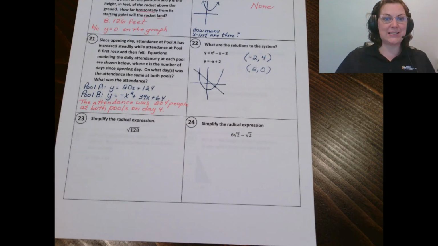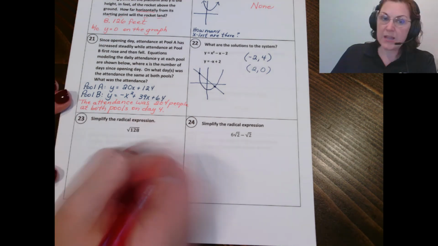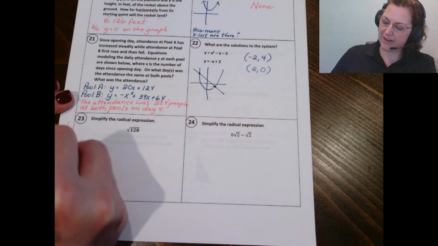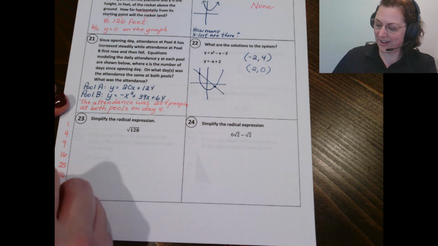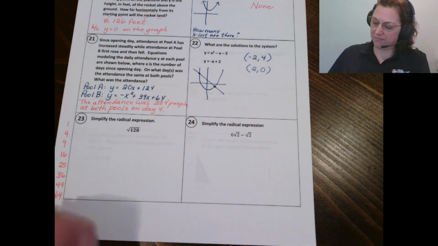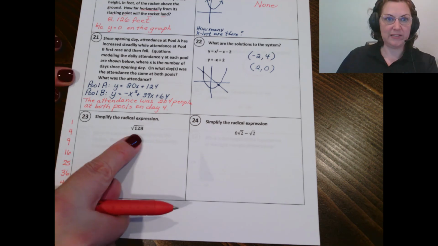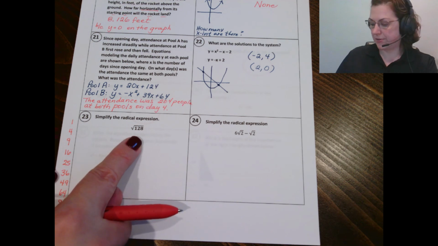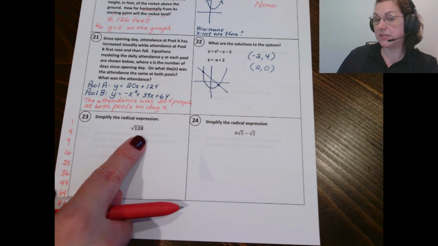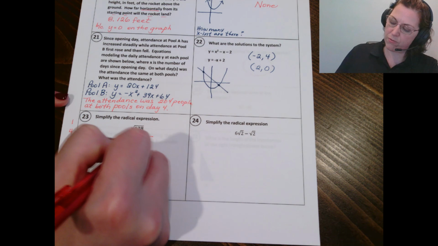For number 23, we're asked to simplify. So I want you to think of these radicals and remember that we are trying to look for perfect squares. So think about your perfect squares. They're 1, 4, 9, 16, 25, 36, 49, 64. And then you could also do 81 and 100. I'll list them all out through 10. Do any of these divide into 128? Well, 4 does. And 16 does. 36 does not. I'm doing only the even ones because 128 is even, by the way. 64 does. So I want you to think that I could rewrite 128 as 64 times 2.